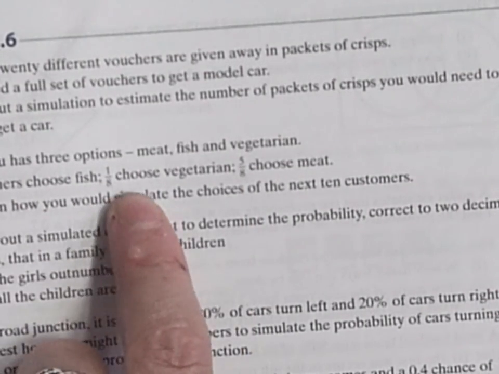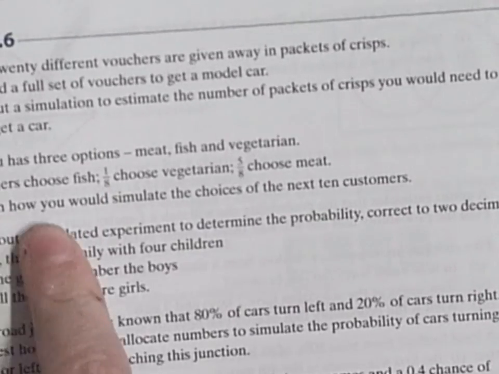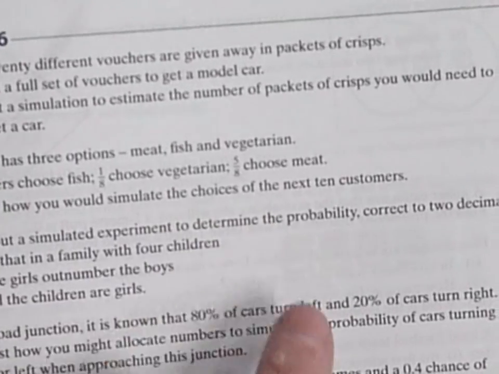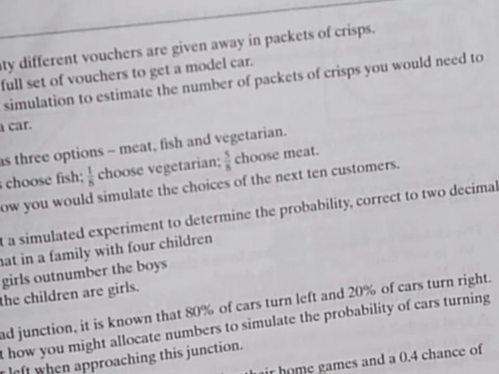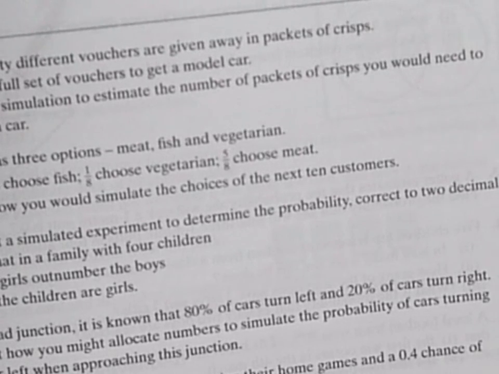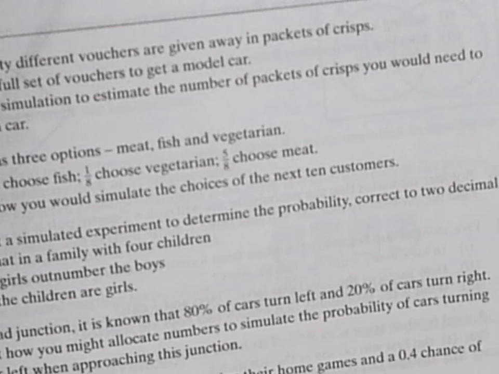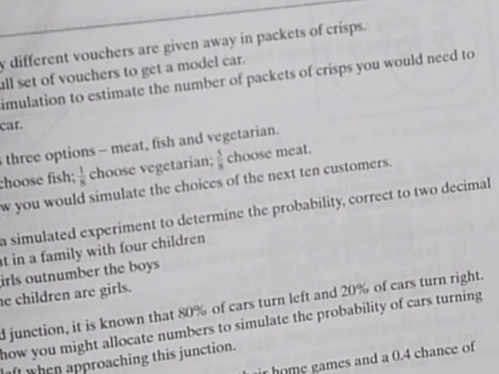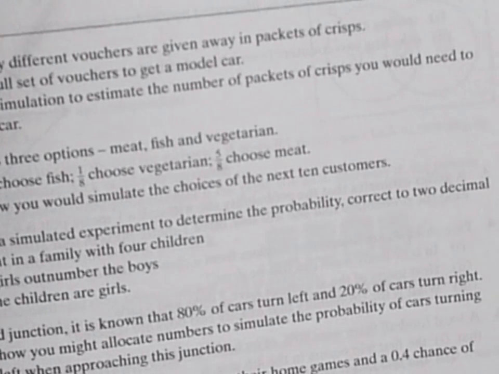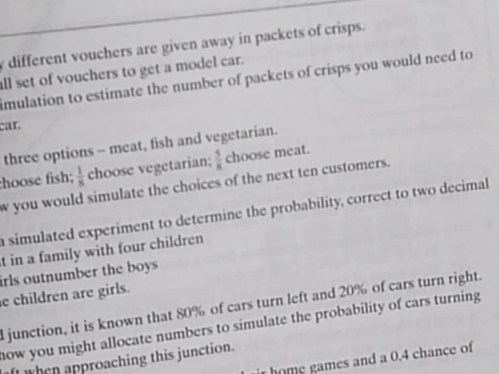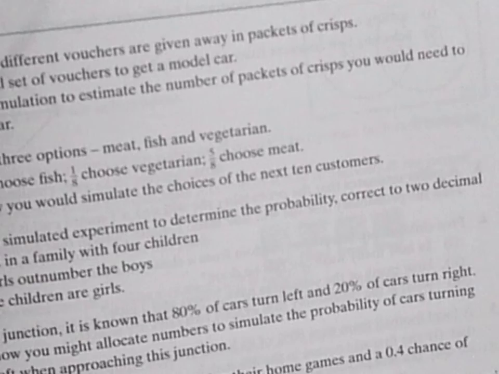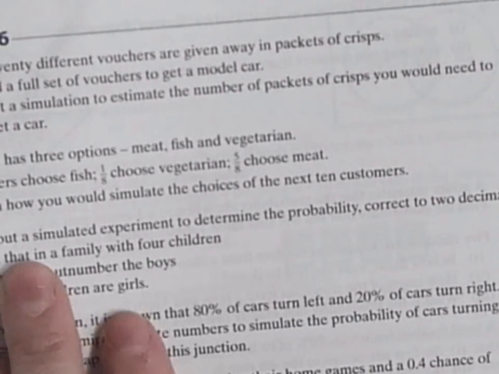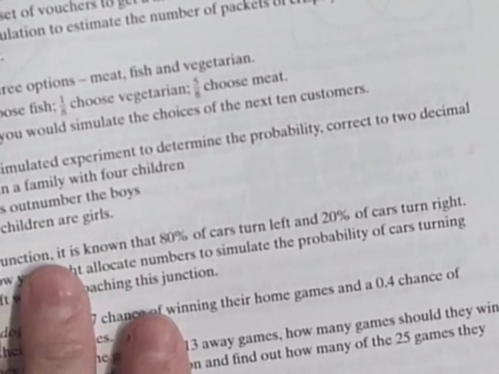A menu has 3 options: meat, fish, vegetarian. 2/8 of diners choose fish, 1/4 and so on. Explain how you would simulate the choices of the next 10 customers. So you need something with 3 options. So what are you going to do? 3 cards, yeah. A dice, and maybe 1 and 2 is meat, 3 and 4 are fish, and 5 and 6 are vegetarian. Yeah, good. Or you could make a spinner with 3 different sections on it, and so on. The list goes on. You can see how stupid these questions are.